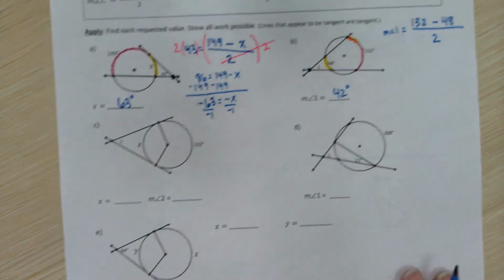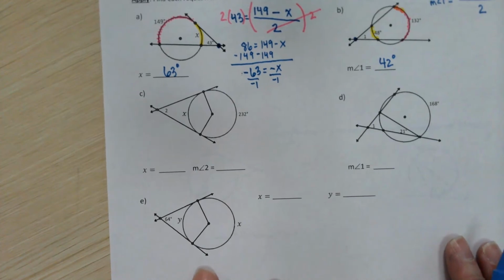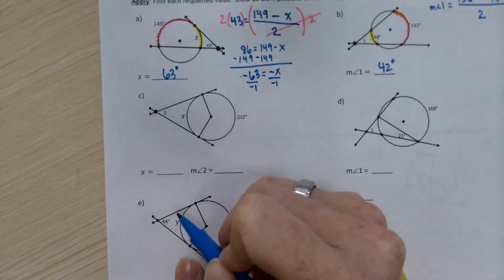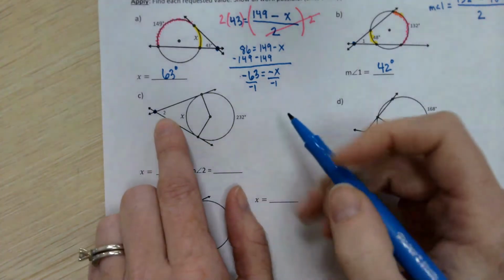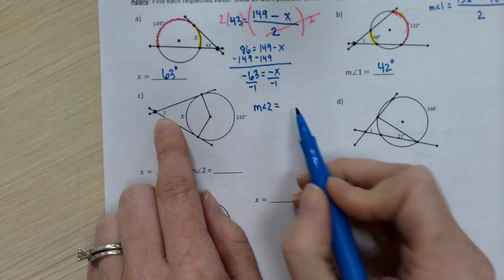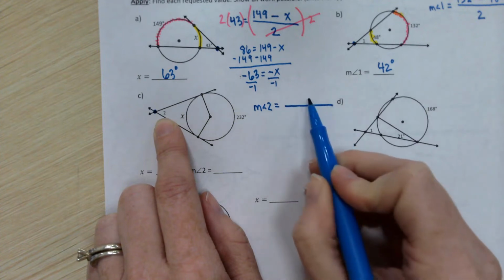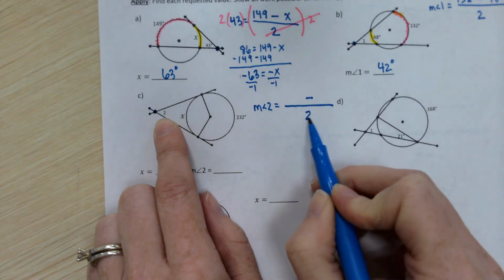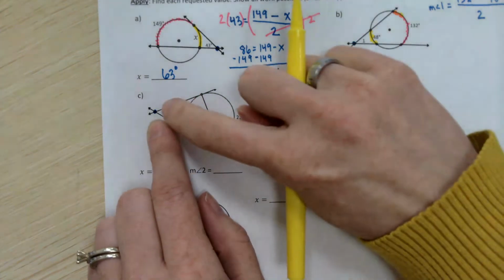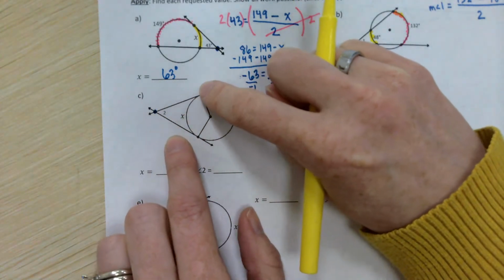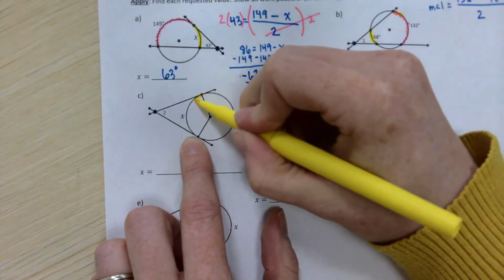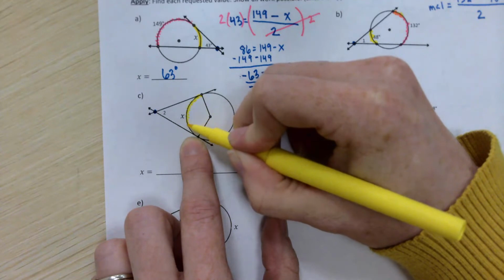When we get to example C, it starts out the same way. We have an angle that's out here on the outside of the circle. So if we're thinking about the angle, it would be the measure of angle 2, because we don't know what that is. It's going to be equal to 2 arcs subtracted and divided by 2. If we start to travel away from that angle to where it intercepts the circle, we actually have a kind of unique situation for this one.